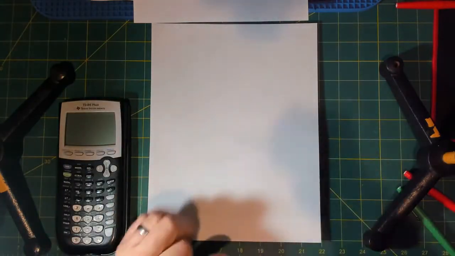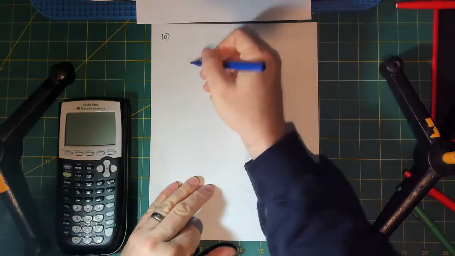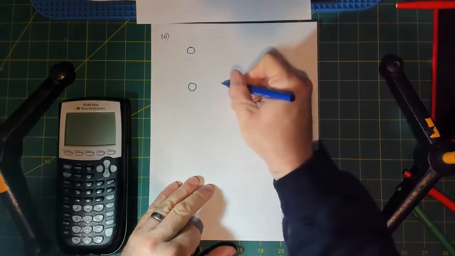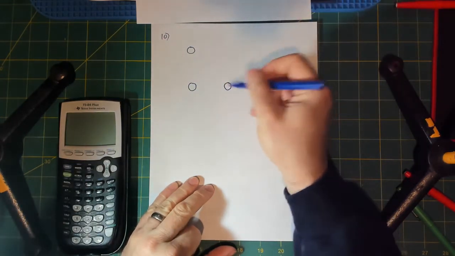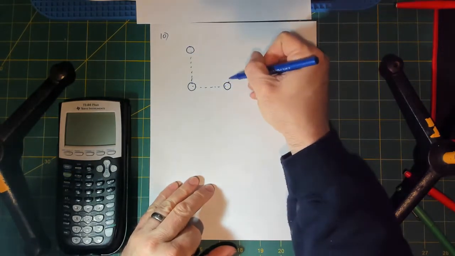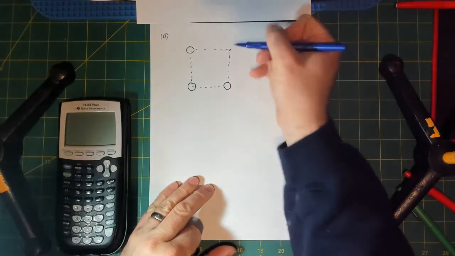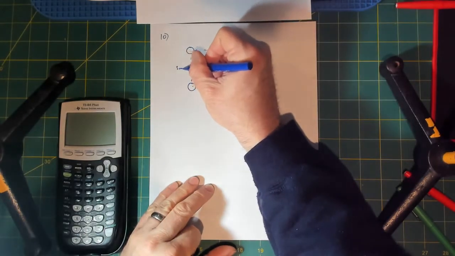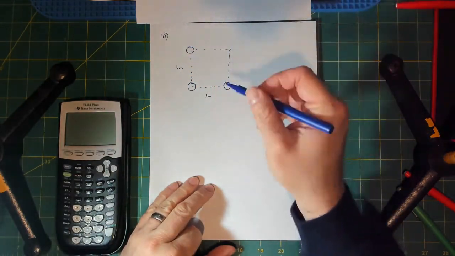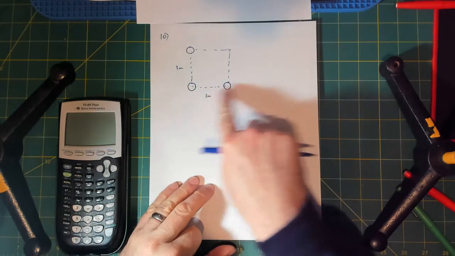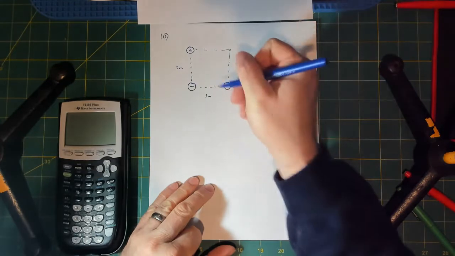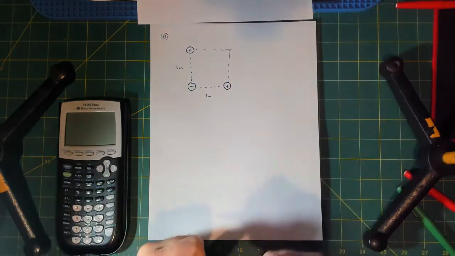All right, so we're doing question 10. I've got my charges here, like the corners of a square. 3 meters, 3 meters. They tell me the charges. Now I notice that this charge is positive, this charge is negative, and this charge is positive. I could go ahead and label that: plus, minus, plus.